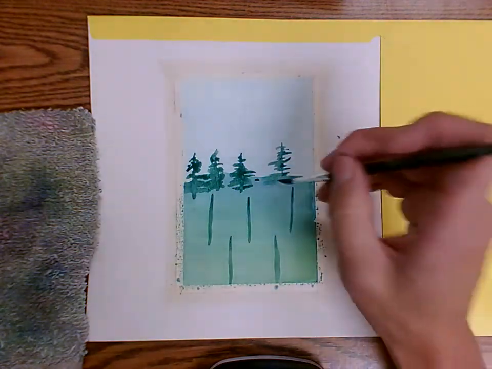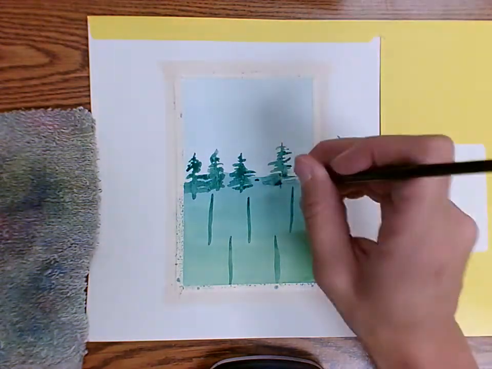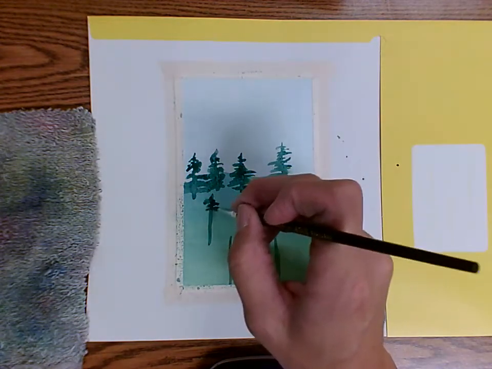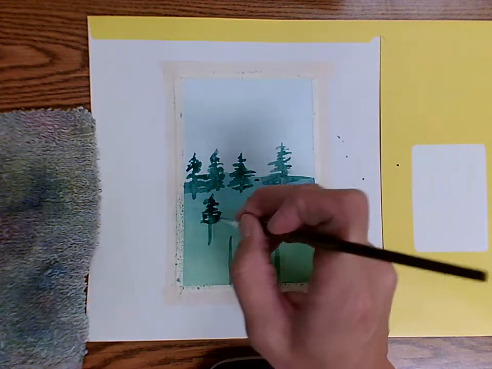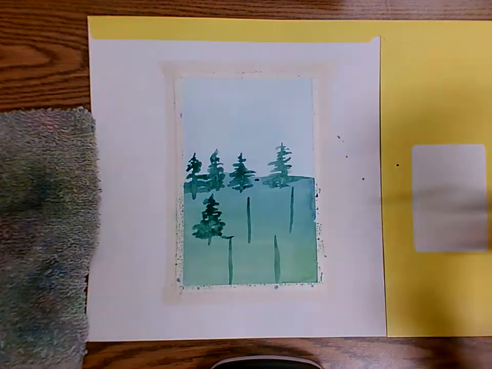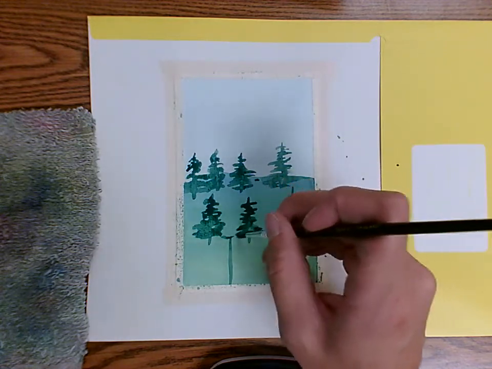So I'm just going to kind of paint those details in as I go. And I'm going to do this for all three layers of space, and I'm going to paint all of these to look identical to begin with.